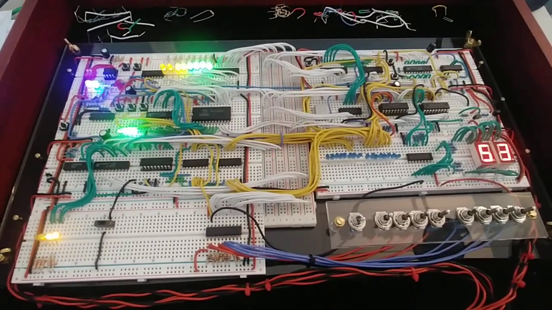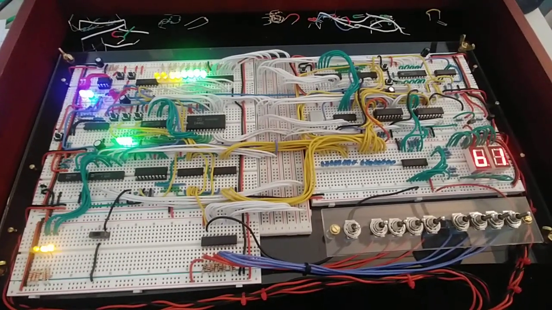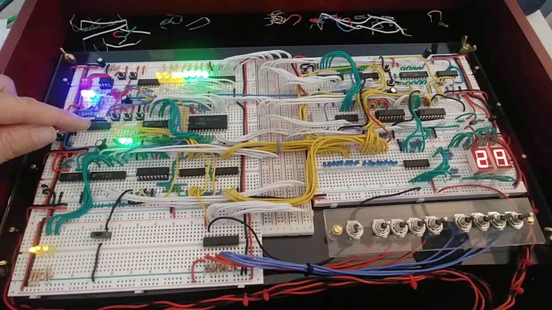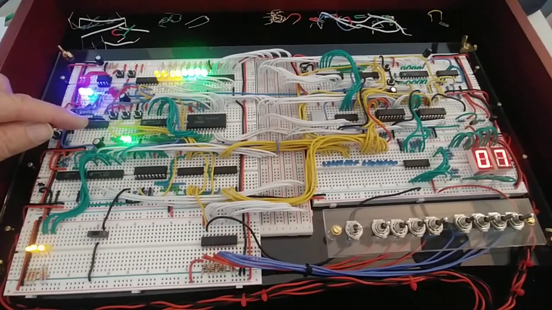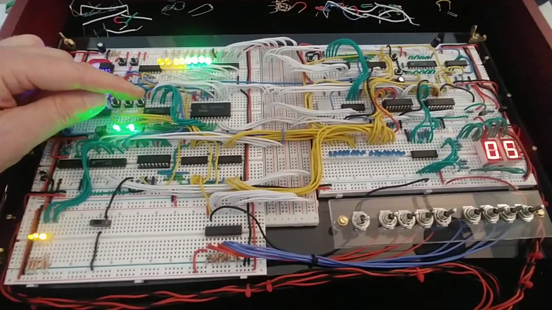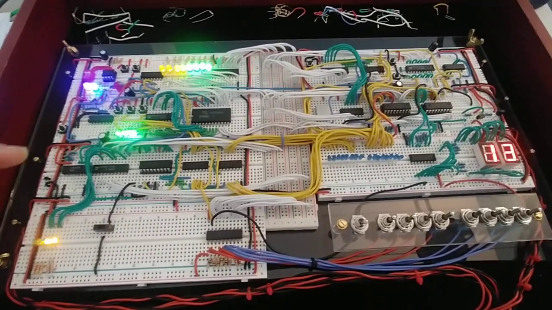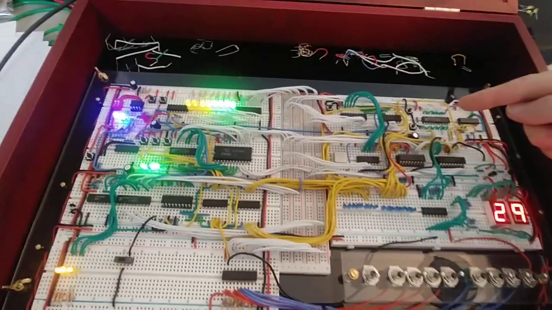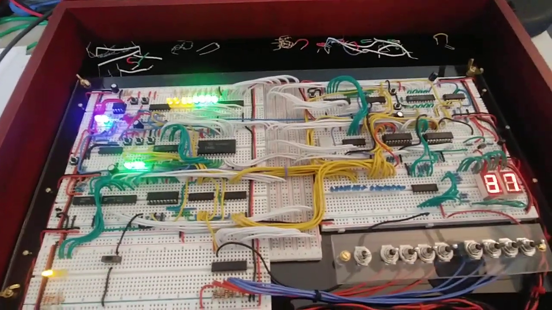I completely re-implemented the control logic here for when the registers were loaded: when the memory address register was loaded, when the instruction register was loaded, and also when the A register was loaded.